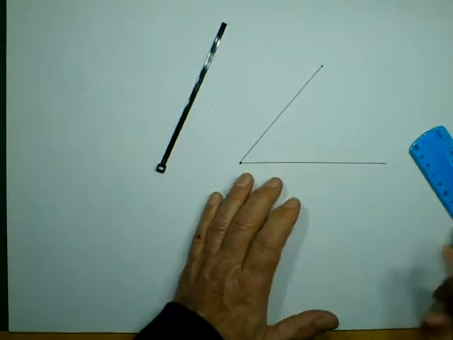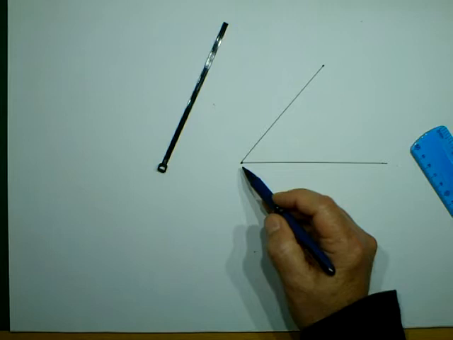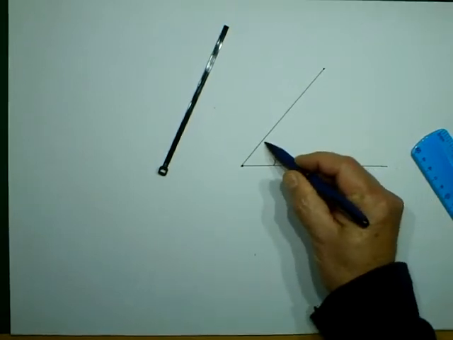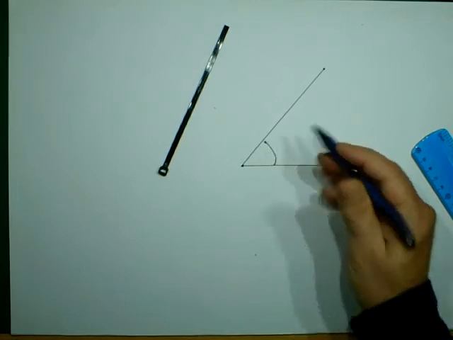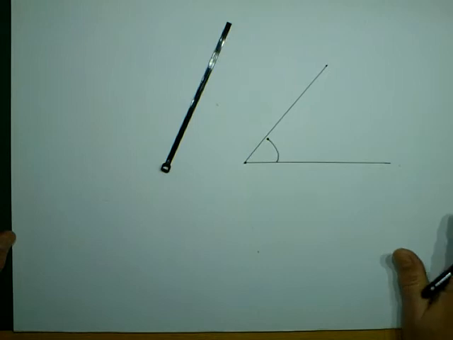So this is the vertex of our angle. The angle is the measure of this rotation here. So the space between these two straight lines is called an angle.